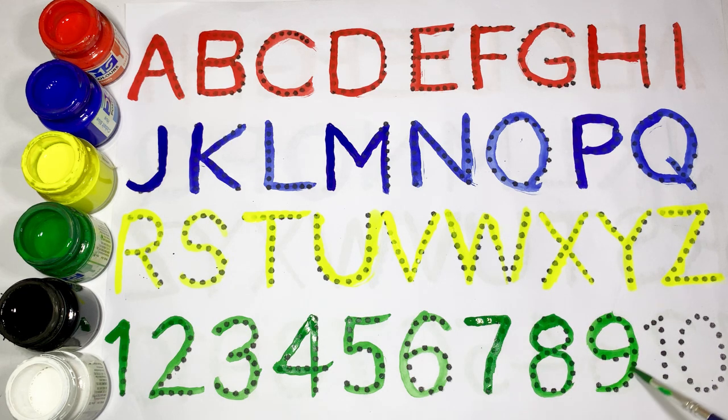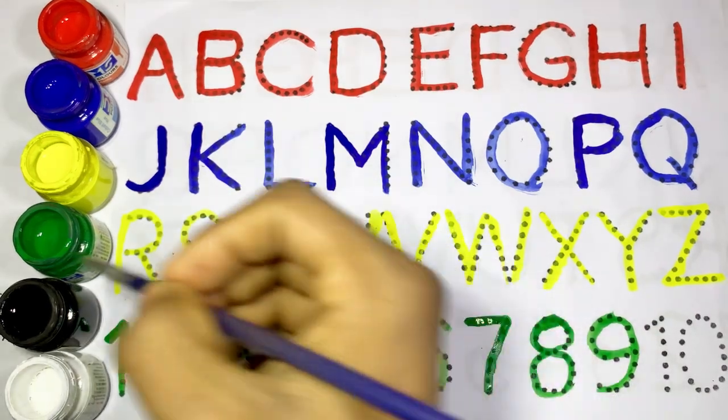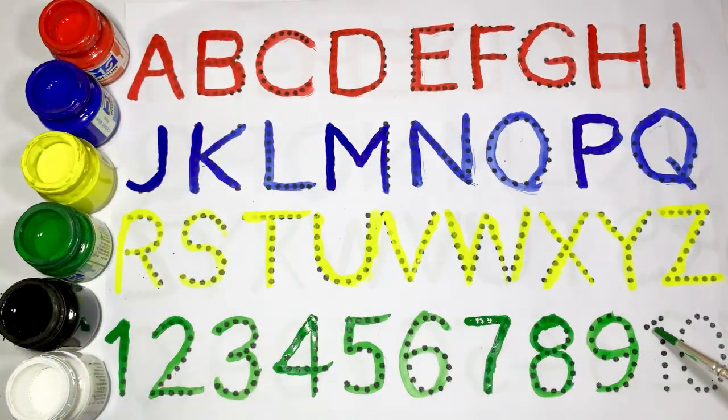9, N-I-N-E, 9. Kids, again use green color and draw 10. T-E-N, 10. The alphabets of 10.